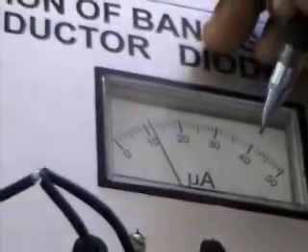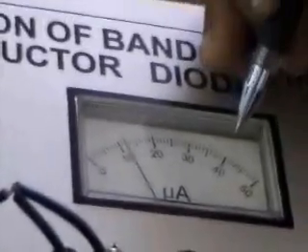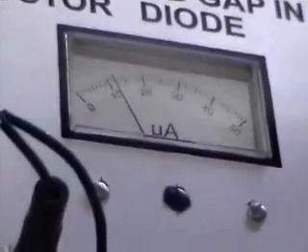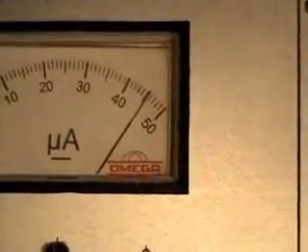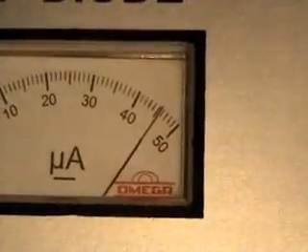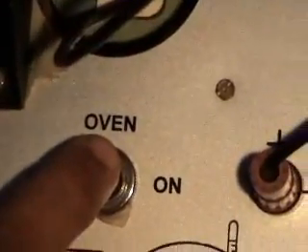Similarly, when it comes to 40, we record what is the temperature. So in steps of 5 microamps, as current reduces, we record the temperature. Now you can see the reading has reached 45 microamps. So do not switch off the power now, just simply switch off the oven. When you switch off the oven, you have stopped heating the diode.